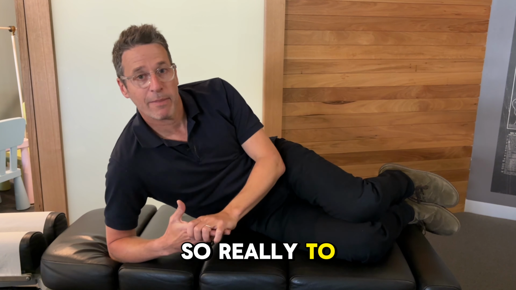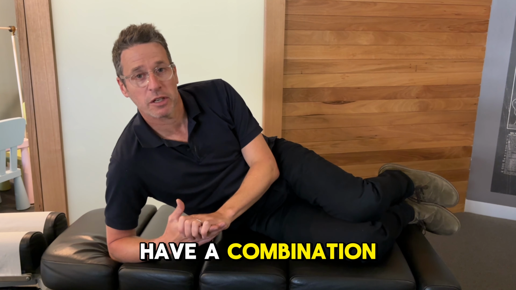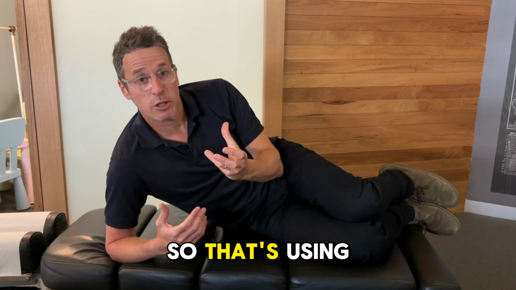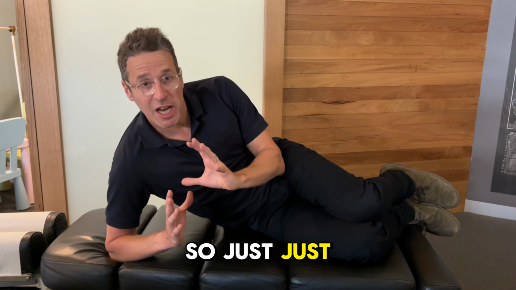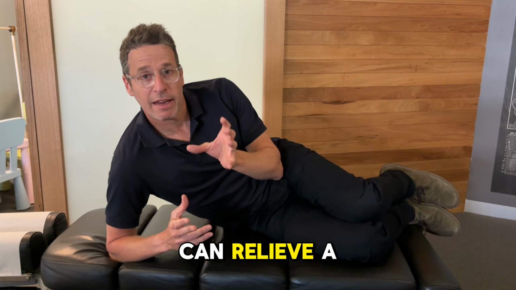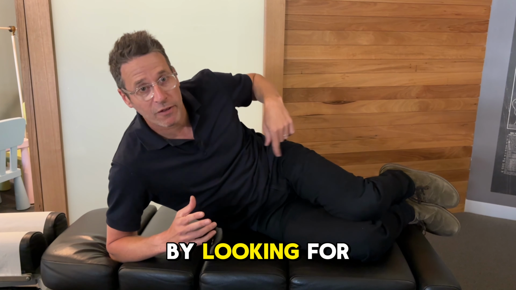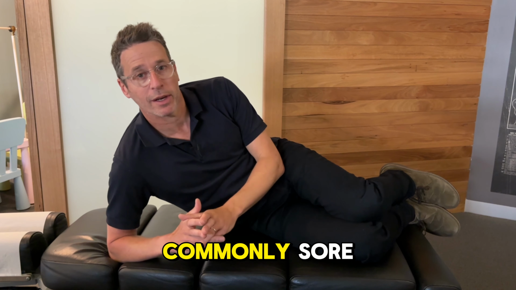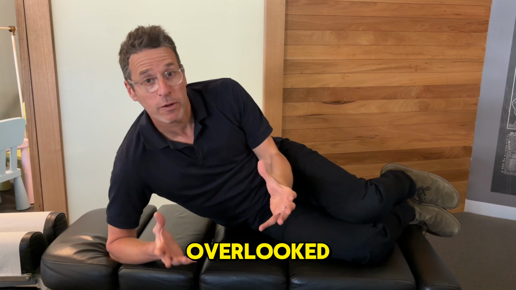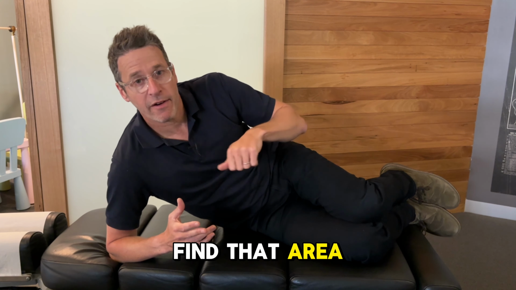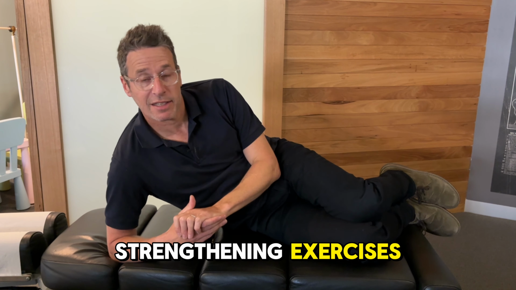So really, to benefit that area, you need to have a combination of the release, so that's using the ball through that area, and also the strengthening as I was just showing you. So just summarizing again, you can relieve a lot of lower back pain by looking for that muscle because it's so commonly sore and so commonly tense, but it's commonly overlooked. So when you find that area and you dig in there, roll around on the ball, release a lot of the tension through there. Then get into some of those strengthening exercises.